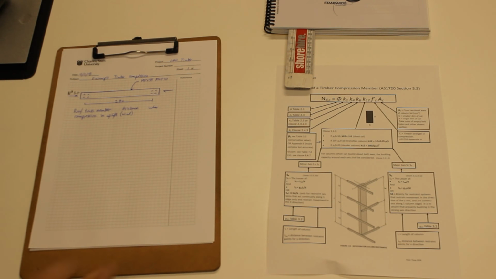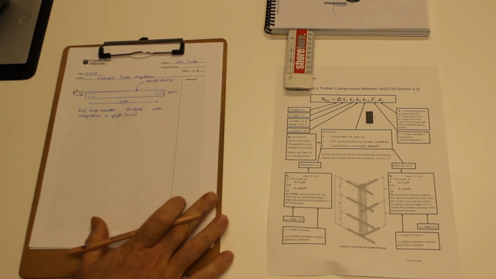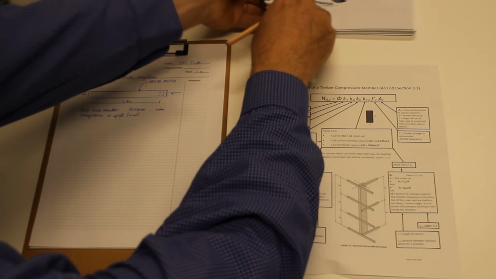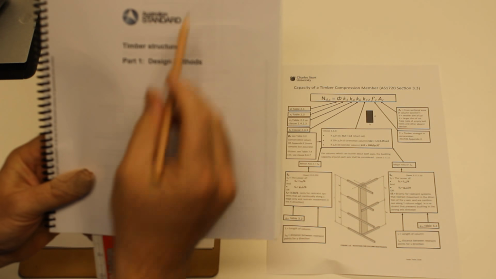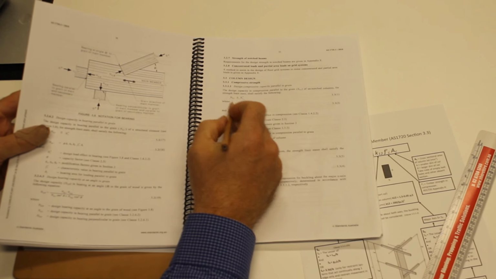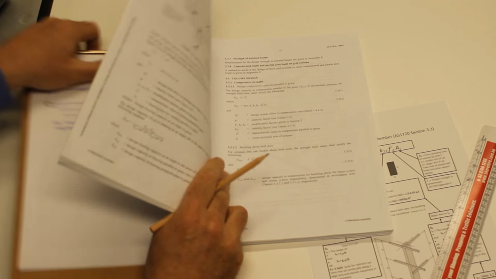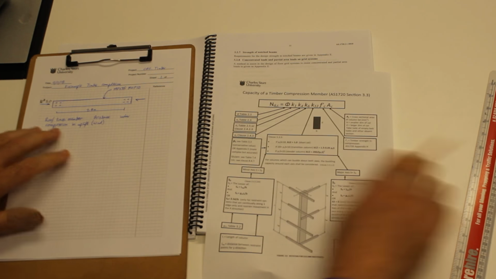Okay, this is an example problem for a timber member in compression. Whenever you do that, you need Australian Standards AS 1720 nearby, so we've got that here. And we turn that to section 3.3, column design, and here are the formulas we need to use. I've also got my summary sheet with me.